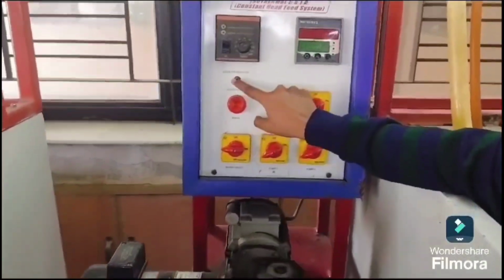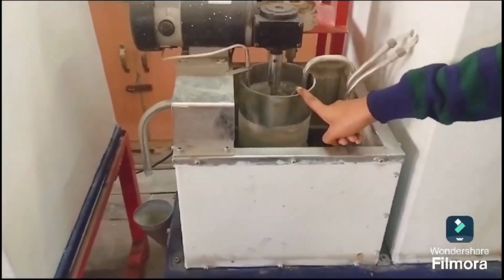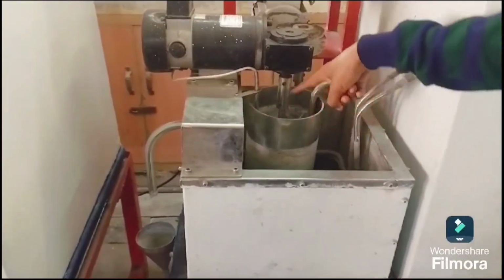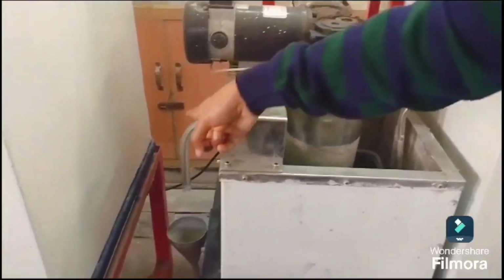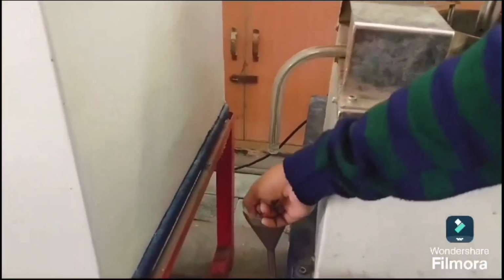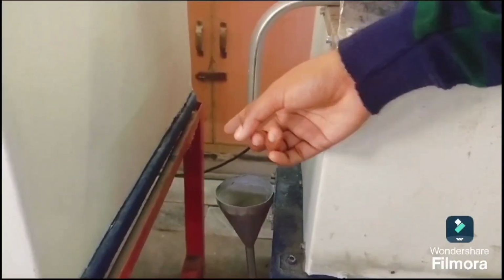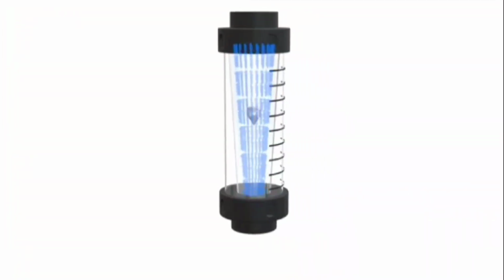This is a button where we start the agitator, and this is the CSTR. The chemicals, sodium hydroxide and ethyl acetate, from the pipes will enter into the CSTR, and this agitator is used for uniform mixing of the chemicals. From this pipe we collect the sample which is overflowed. The sample is collected in the measuring cylinder for titration.